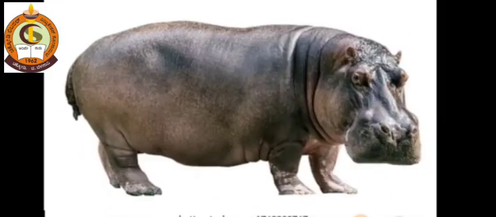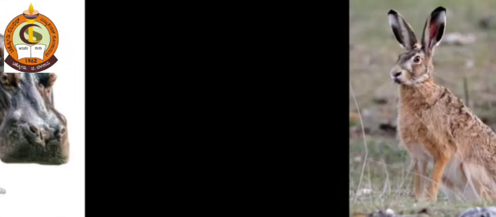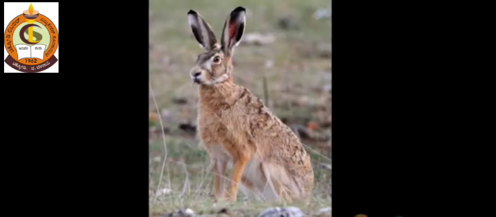Yes, so children, see, this picture is of Umundla. Okay, so a hare. Okay, hare means what, children? Yes, I told you in the previous class. So tell me, what is meant by hare?